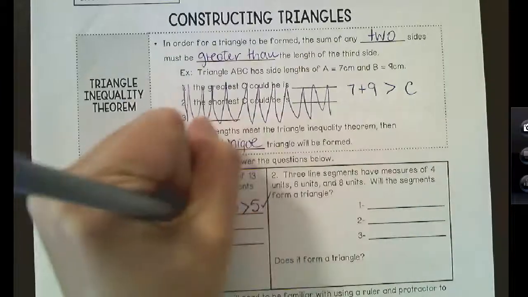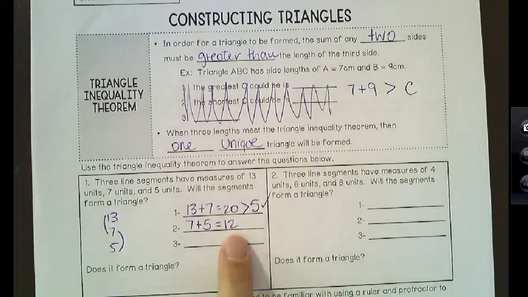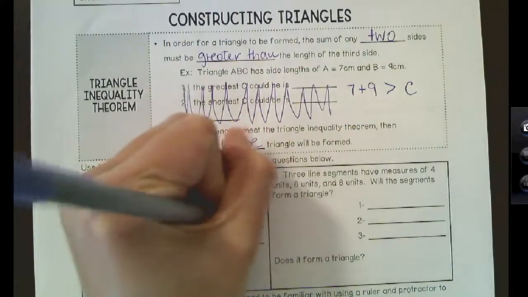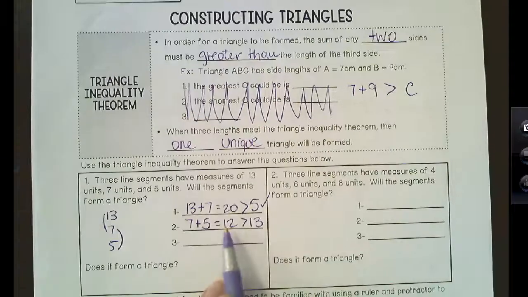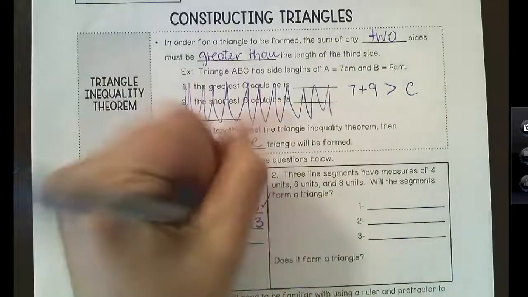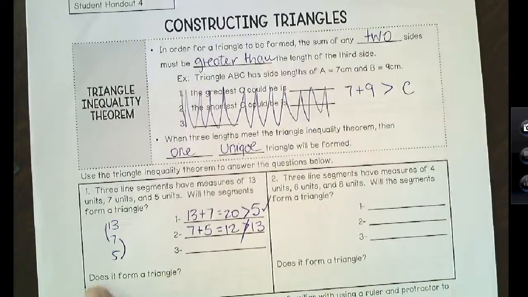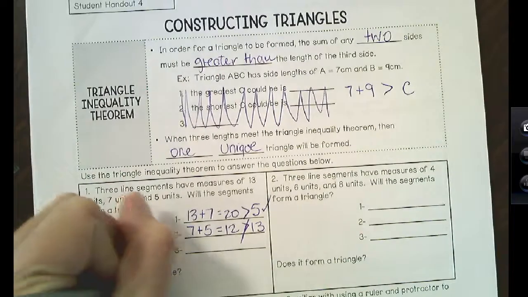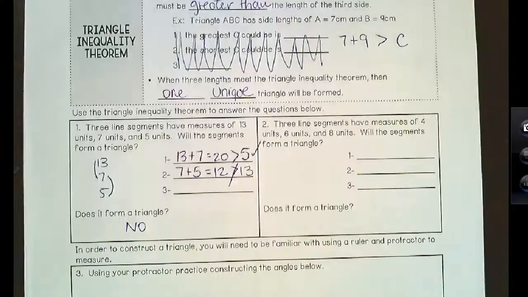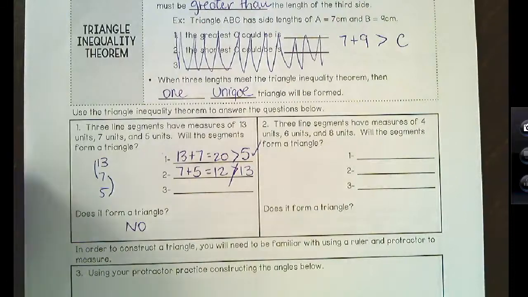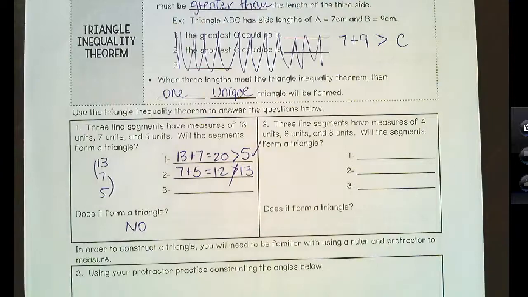And I get 12. And then I have to see, is that 12 greater than my remaining side of 13? So we want to know, is 12 greater than 13? 12 is not greater than 13. That's not a true statement at all. So when it says, does it form a triangle? We would say no. It doesn't satisfy the triangle inequality theorem. And you've got to test it all 3 times. Because if we would have stopped after the first attempt, we would have thought it did form a triangle. But you have to test it with each set of sides that you could add together.